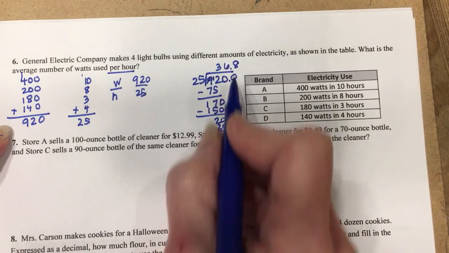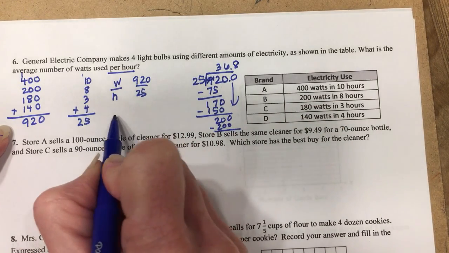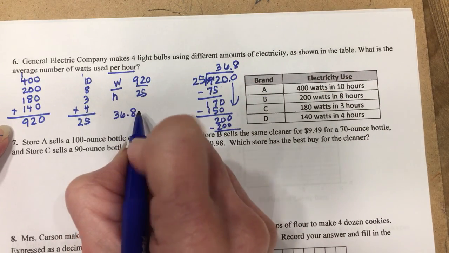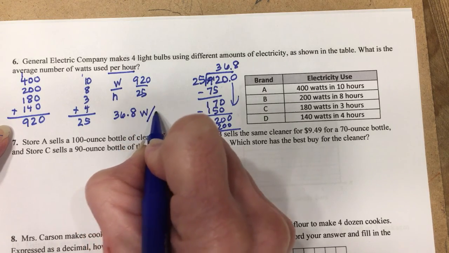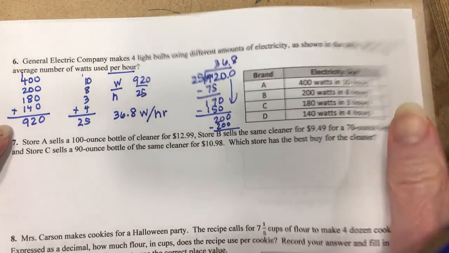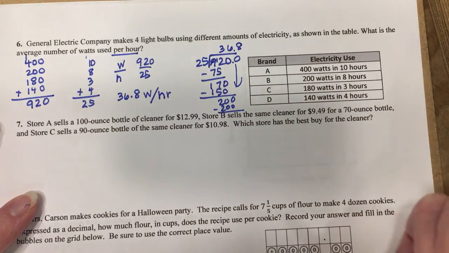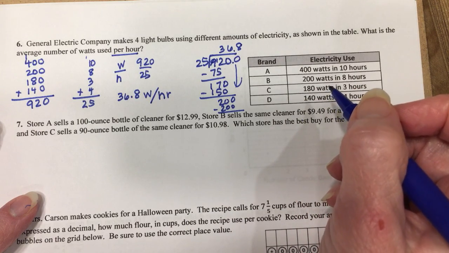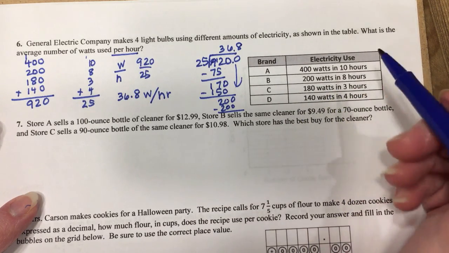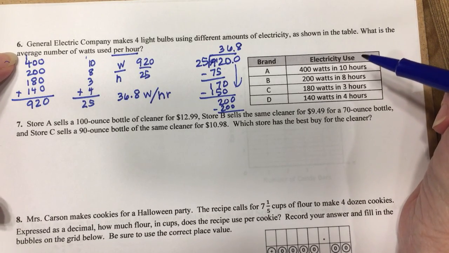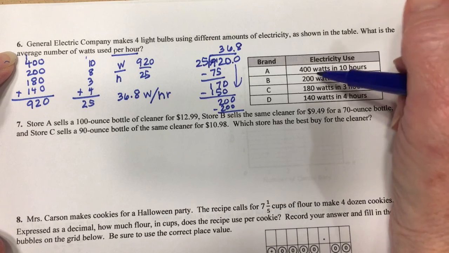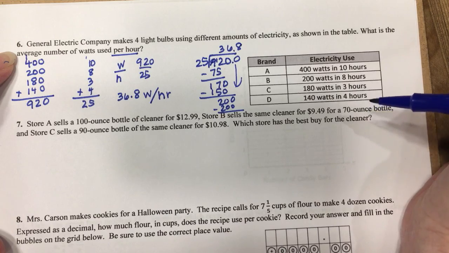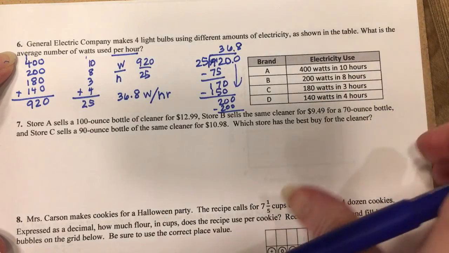All right, so if I interpret that, what I'm saying is that the average amount of watts used per hour is 36.8 watts for every hour. Well, the average is 36.8 watts per hour, right? So this is a little different than finding the hourly rate, because the hourly rate is always the same, whereas when you're finding an average number, that's telling you that the rate is changing, and so that's why we had to do it a little differently, where we were finding the total of these separately and then finding the average.